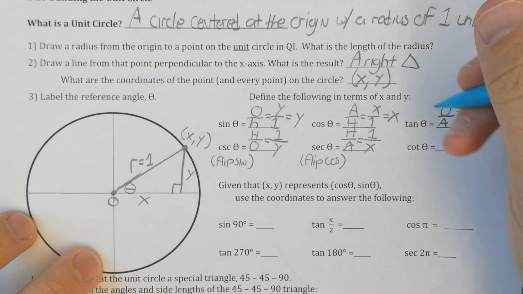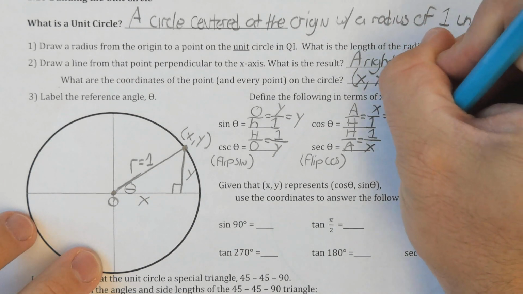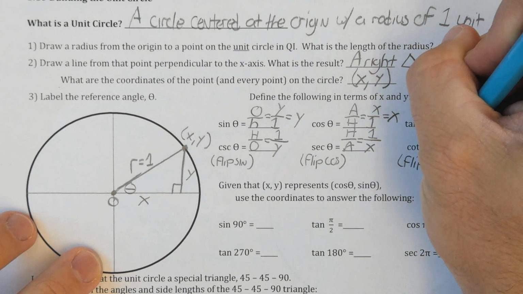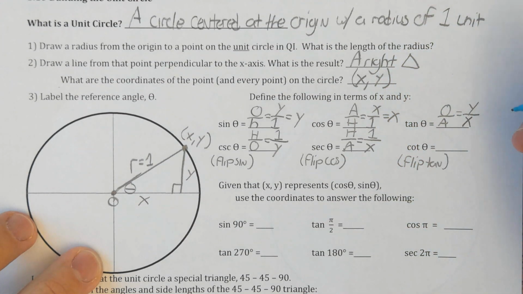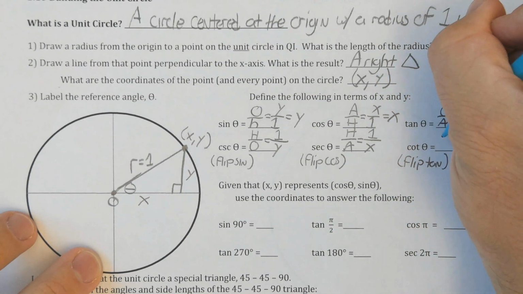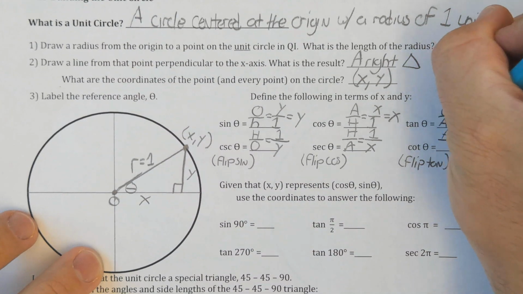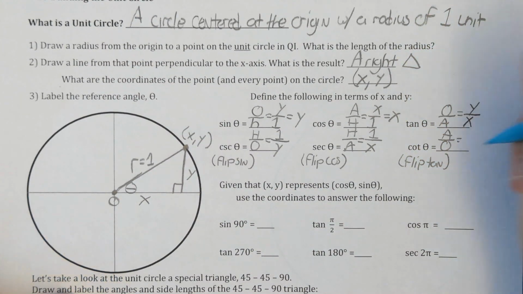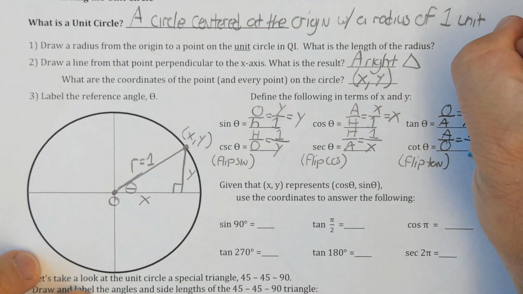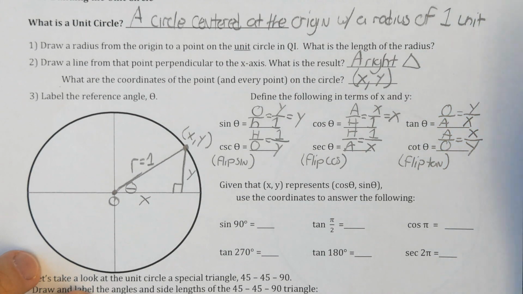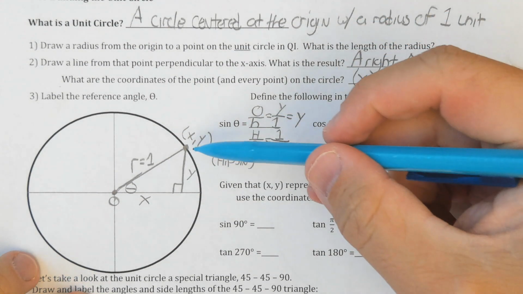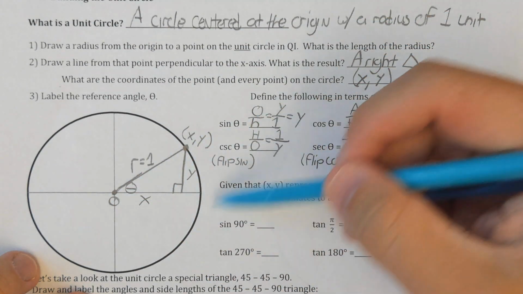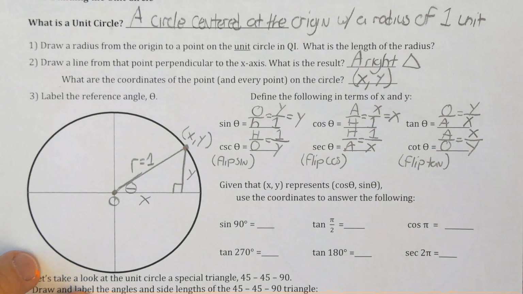Okay? And then cotangent. Cotangent, all we're going to do is flip tan. If tangent is opposite over adjacent, that means cotangent is adjacent over opposite. And so we know my adjacent side is equal to x. My opposite side is equal to y. Because how did we get an ordered pair? You go over x, up y when you're plotting points on the coordinate plane.